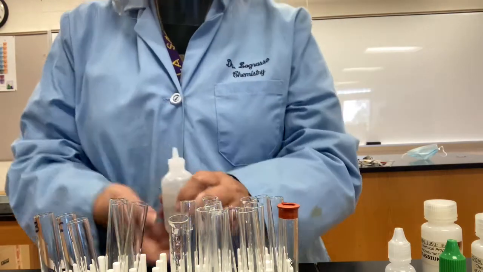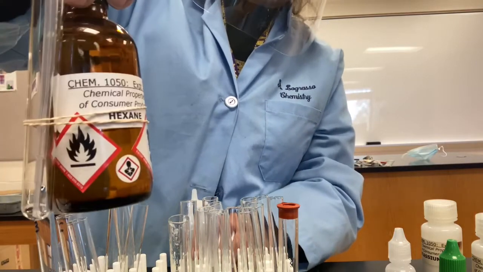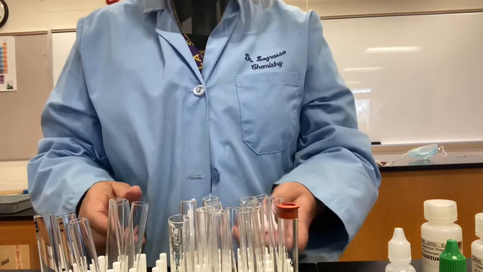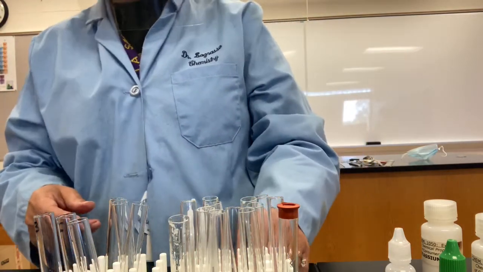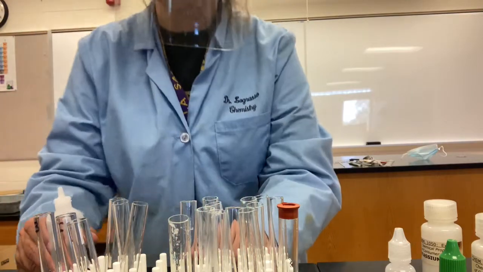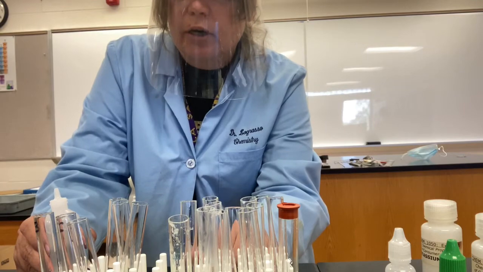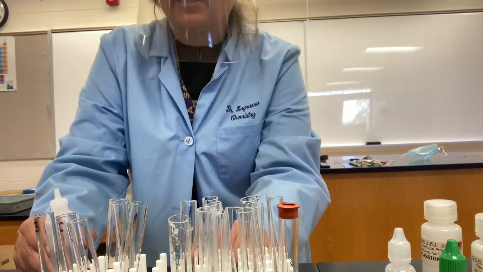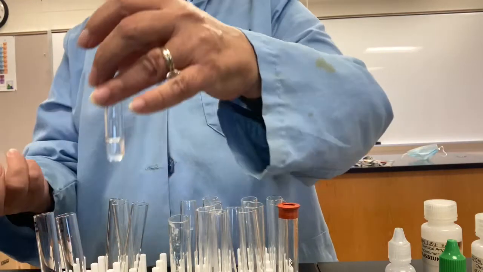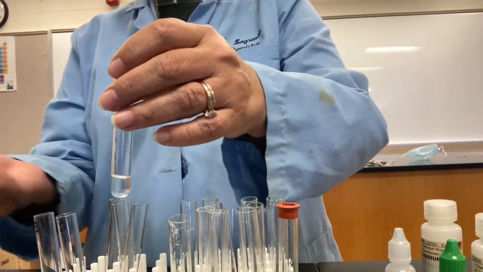And then we're going to add hexane. Hexane is an organic solvent that does not mix with water. It is less dense than water, so it's going to float on top. And what happens is we're going to form iodine, I2, from the I negative. And the I2 is dark colored, and we should see it then in that upper level hexane layer because it's more soluble in the hexane than it is in water. All right, so here we go.